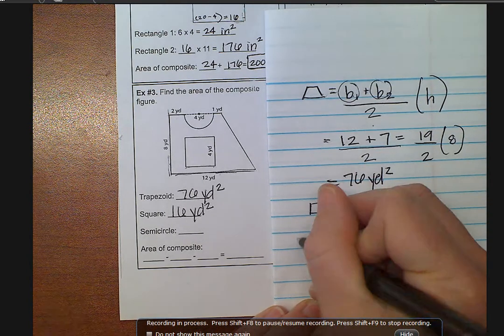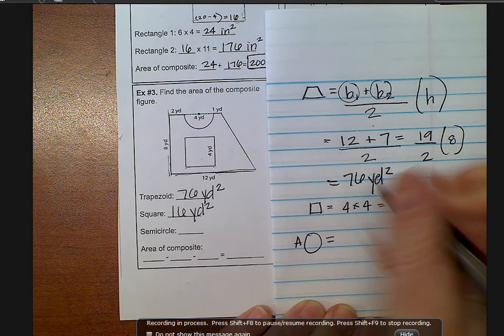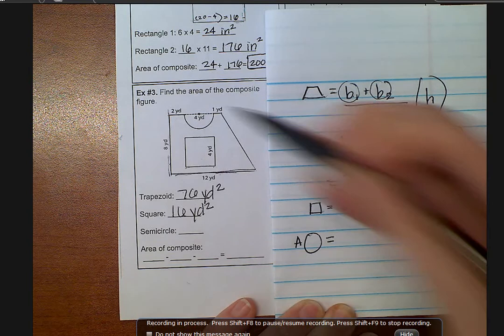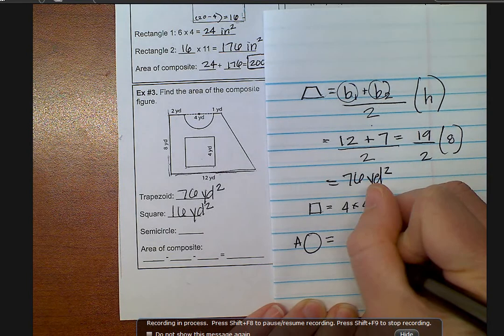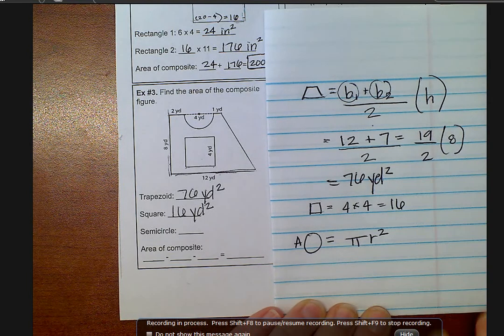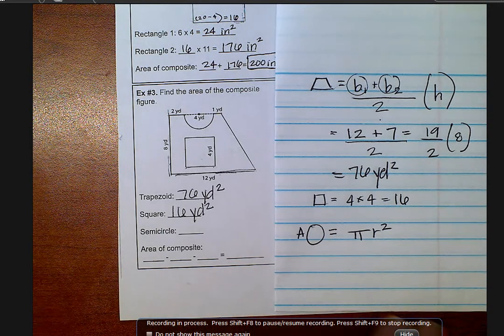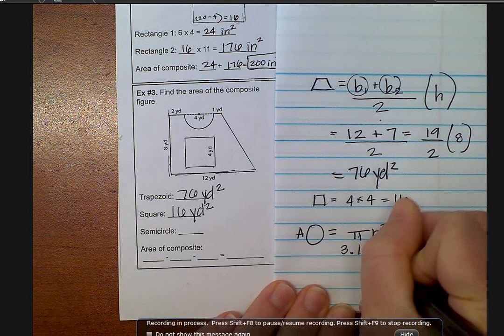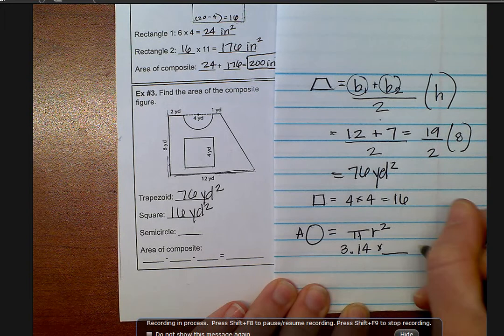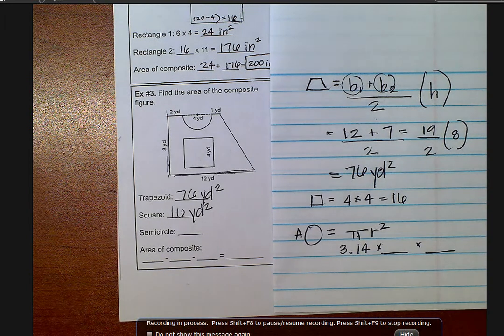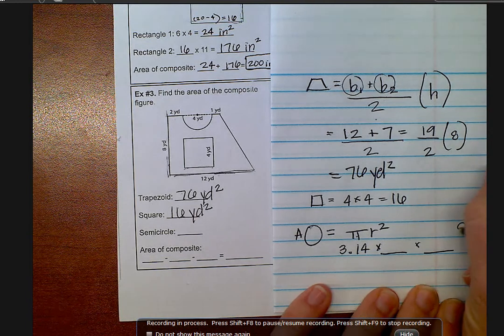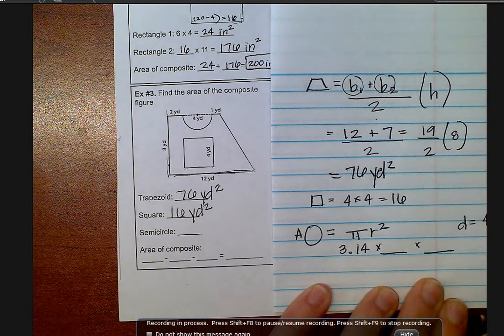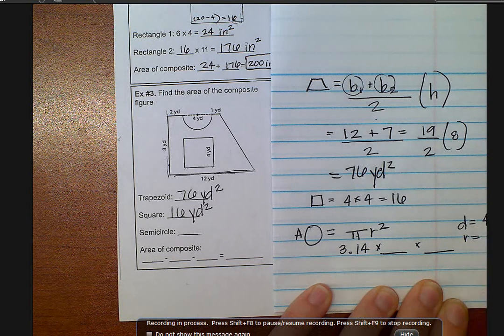And for your semicircle, we're going to start just like we did last time. We're going to find the area of a circle first, and then divide it by 2 because we only need half of that semicircle. So we're going to use pi r squared to find the area of that semicircle. Keep in mind, unless it tells you otherwise, you're using 3.14 for pi, times your radius, but this problem doesn't just give us radius. What it does give us is diameter. If your diameter is 4, half of that is your radius. So your radius is 2.